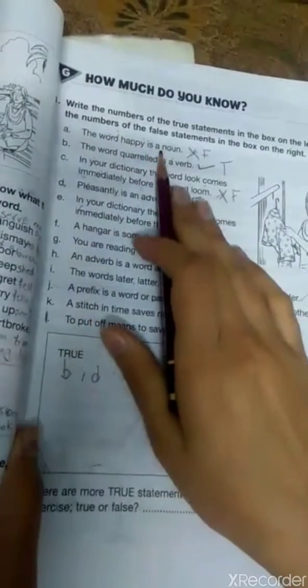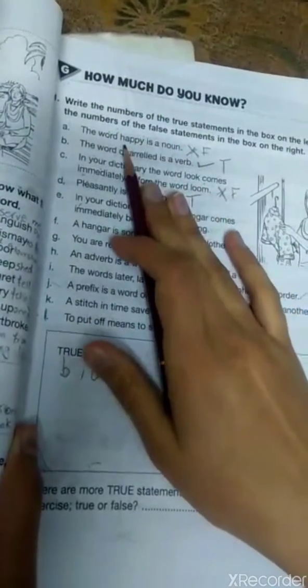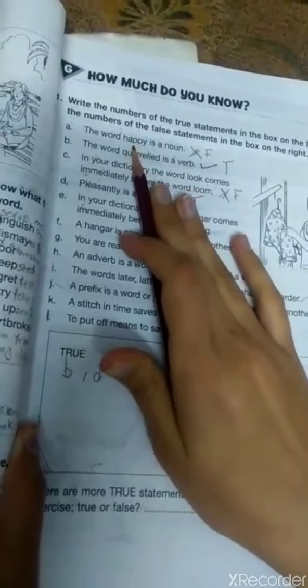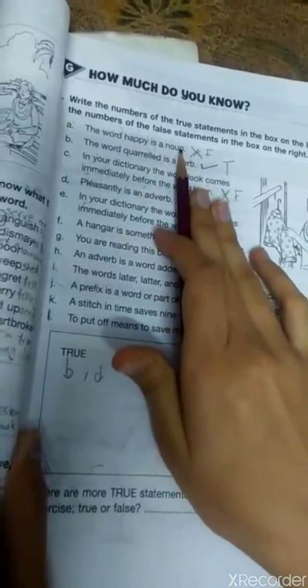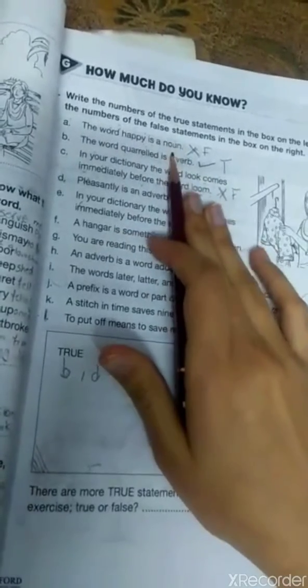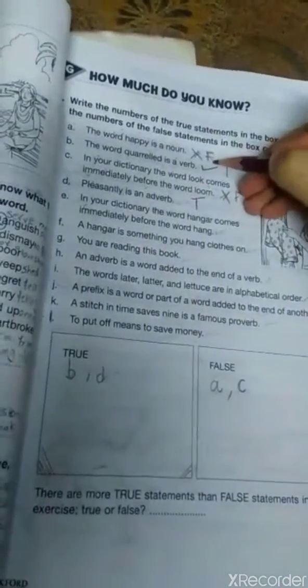The word happy is a noun. Is the word happy a noun? No, the word happy is not a noun, as you know that a noun is the name of a person, place or thing. Okay, so you have to mark F over here in front of this statement.